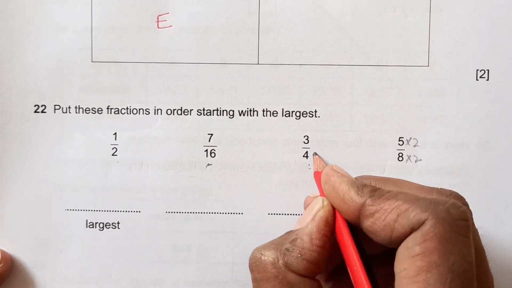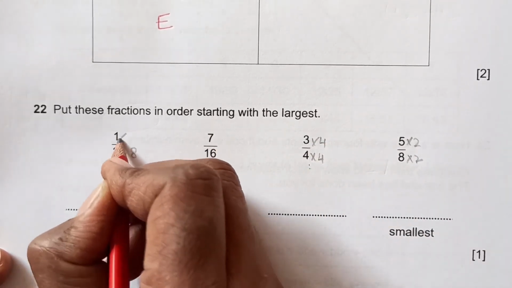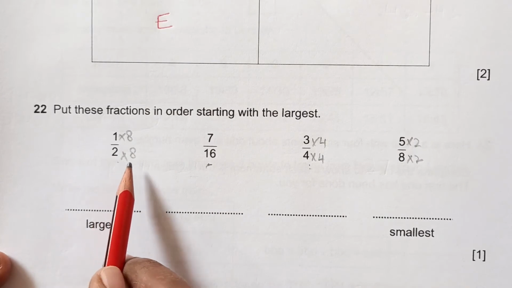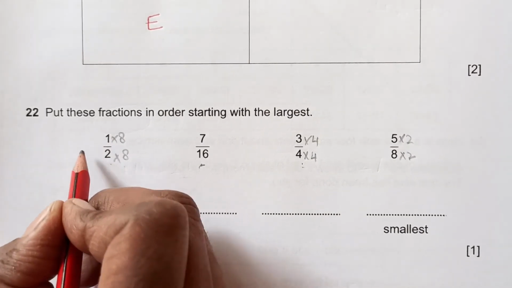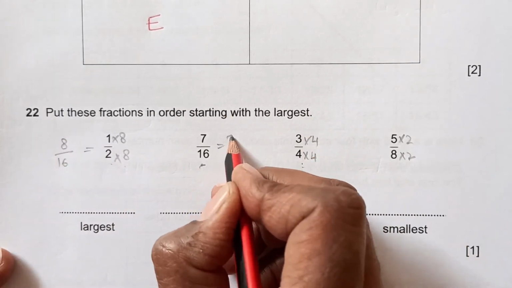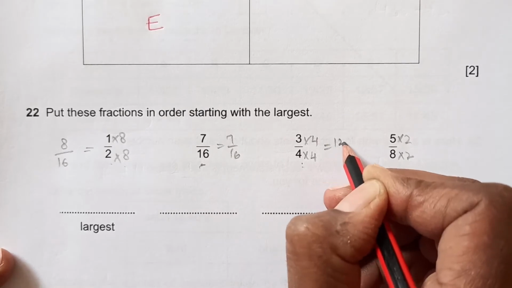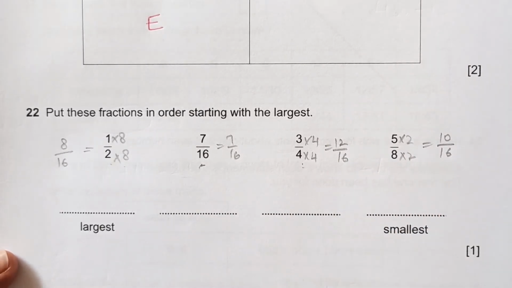8 times 2 is 16, 4 times 4 is 16, 2 times 8 is 16. Remember, whatever you do in the denominator, it should go in the numerator also. So this one is now 8 over 16 and this is 7 over 16 as it is. This is 12 over 16, this is 10 over 16. So which one is largest here?